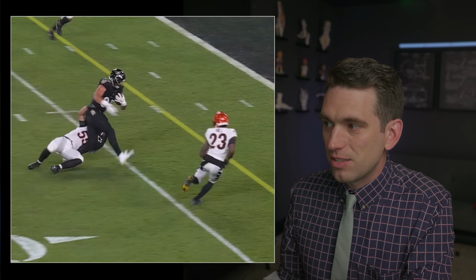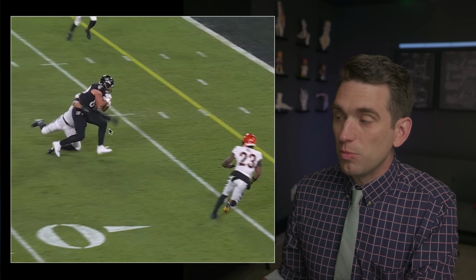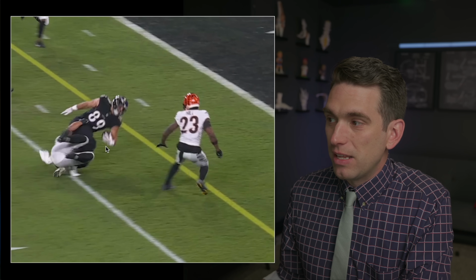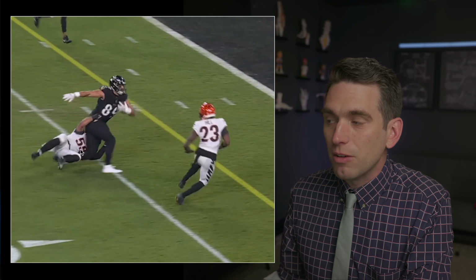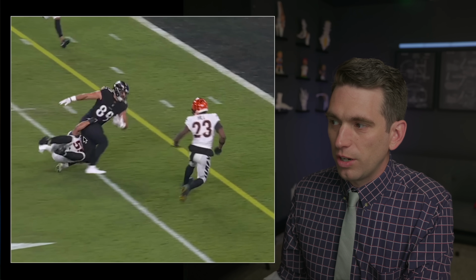So I don't think there's necessarily intent here. I think these players are trained, do whatever you need to do to bring the opponent down, and that's just the unfortunate way of how his body is falling. So yes, I think we need to try and get rid of this tackling form, this technique, especially in circumstances where it's a little bit more clear and obvious.